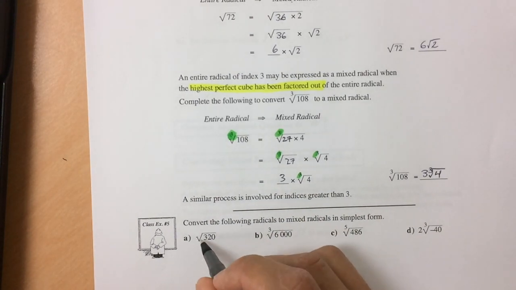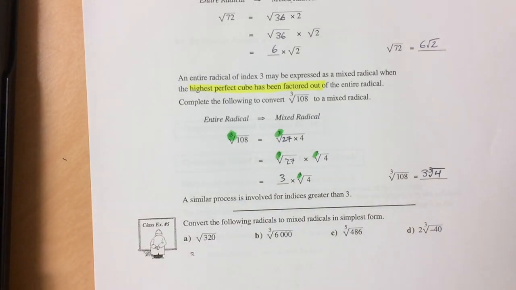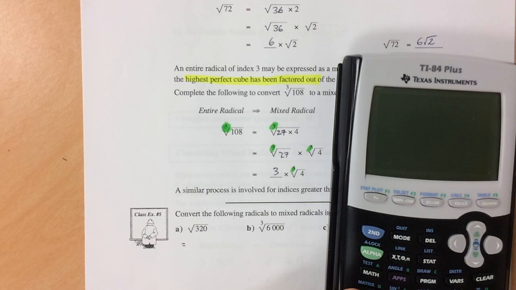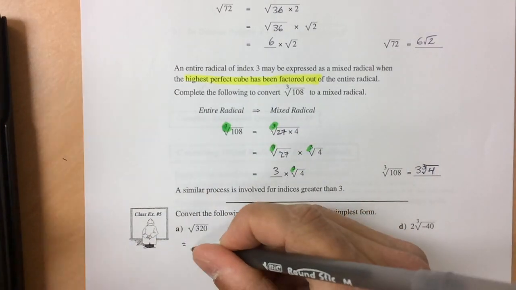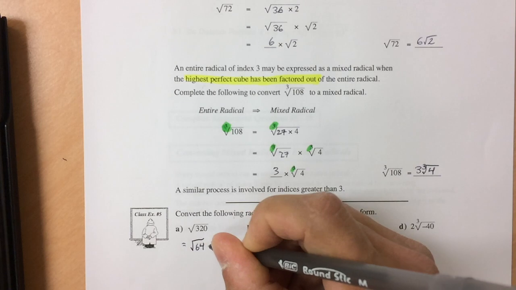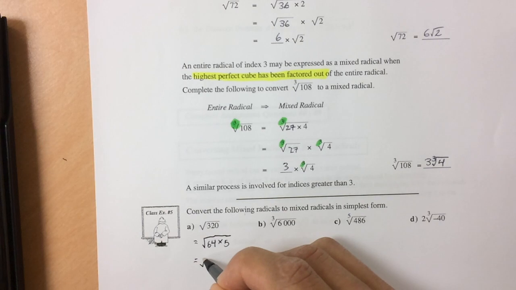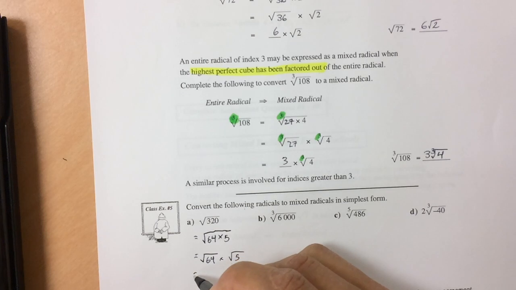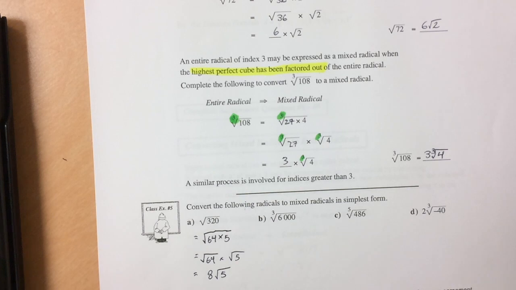If I have the square root of 320, here's a trick. If anything ends in 0, we can divide by 5 or 10. So let's start by dividing by 5. 320 divided by 5, we're going to get 64. Right away, I'm at a perfect square, and that's what I'm looking for. So I could say that's the square root of 64 times 5, or the square root of 64 times the square root of 5. Square root of 64 we know is 8, and 8 times the square root of 5 is my final answer.